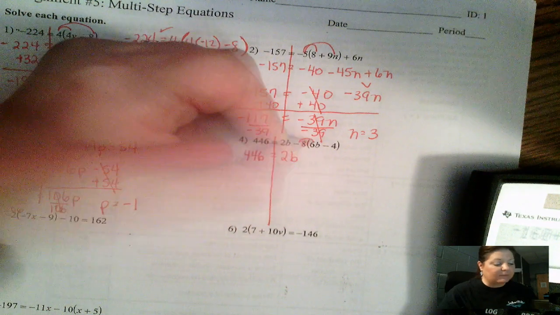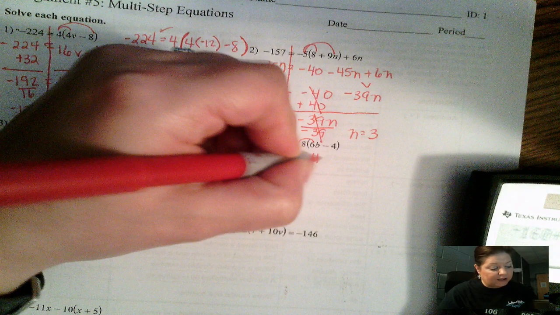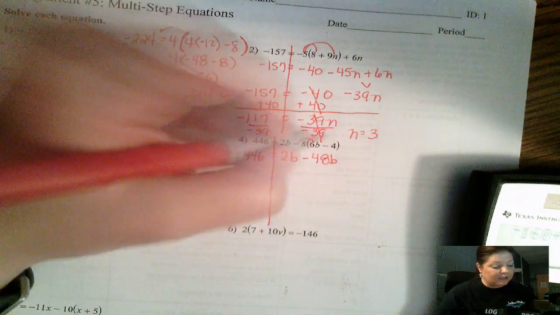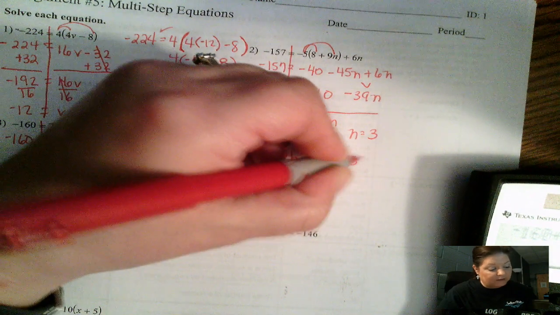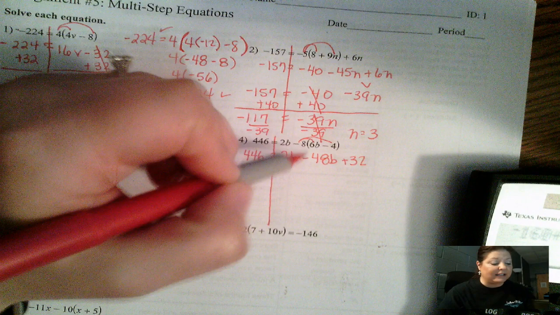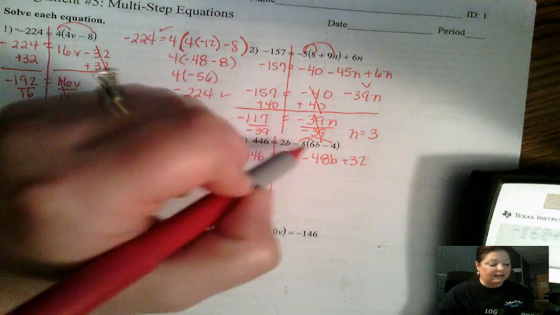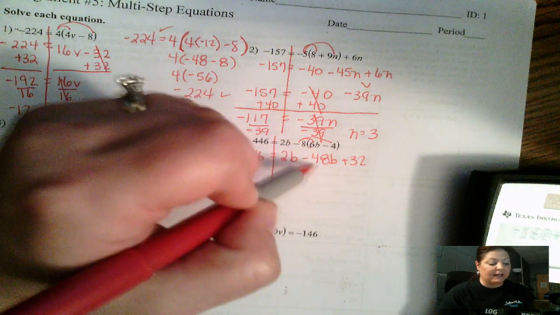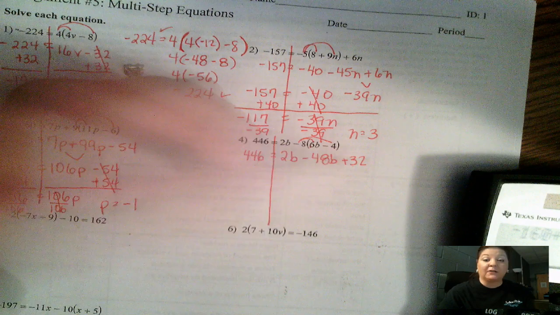So negative 8 times positive 6b is going to be negative 48b. And negative 8 times negative 4 is positive 32. If you guys don't remember this, if you have a negative on the outside, it changes the signs of the numbers on the inside. And it did that. So this positive 6b became the negative 48b, and a negative 4 became a positive 32.